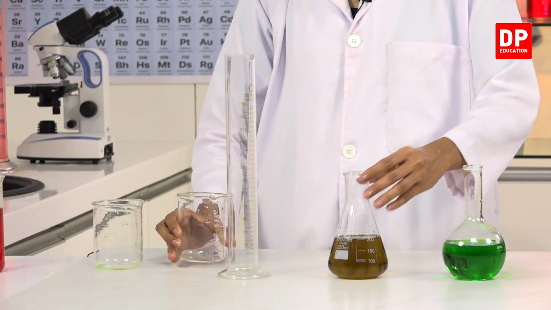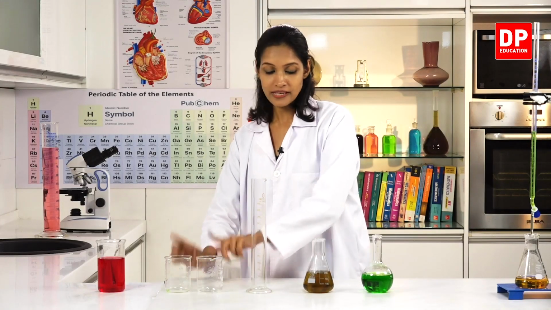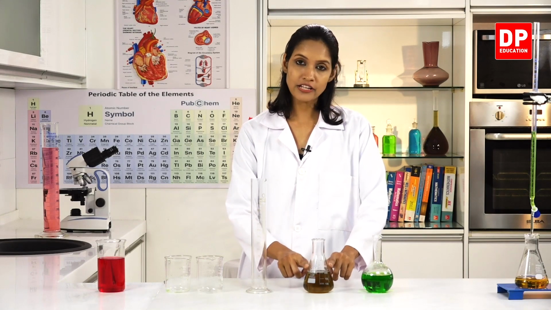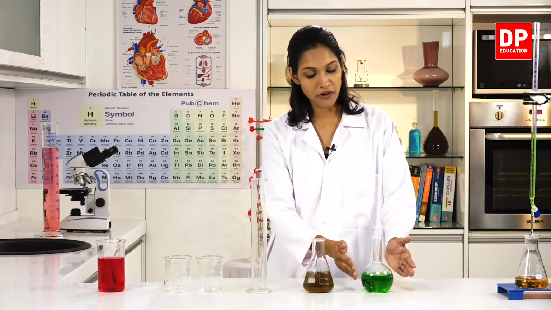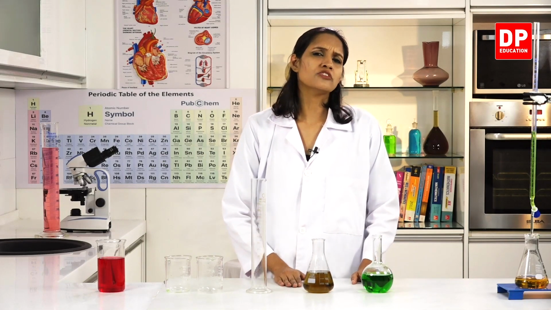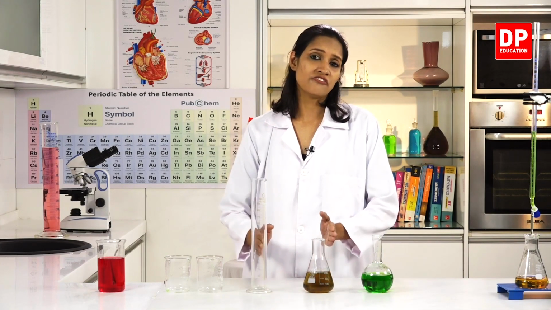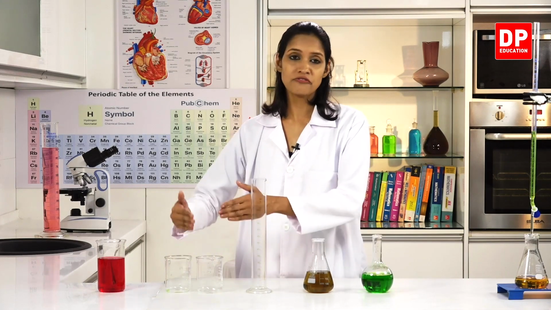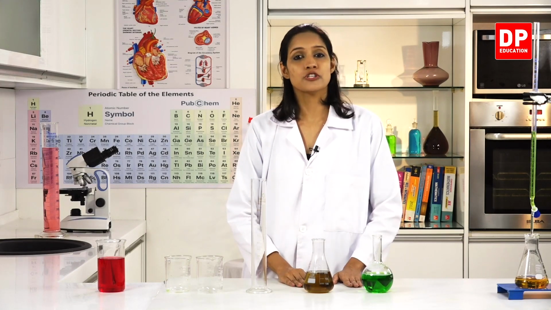Now what can you tell about the shape of this water? Earlier it took the shape of the beaker, but now it takes the shape of this flask, right? Conical shape. And this green colored water takes the shape of this vessel. So what you all can see according to this one, there's no definite shape for this water or the liquid, right? When we change a liquid from one vessel to the other vessel, the shape also changes.